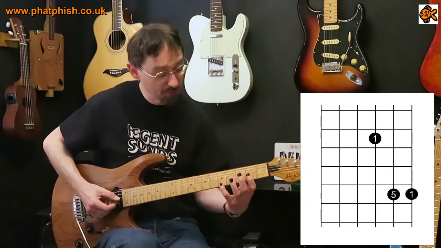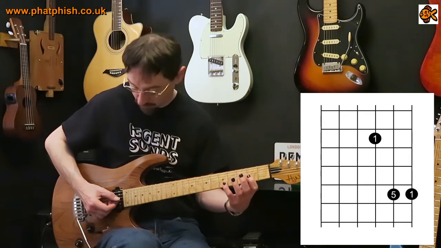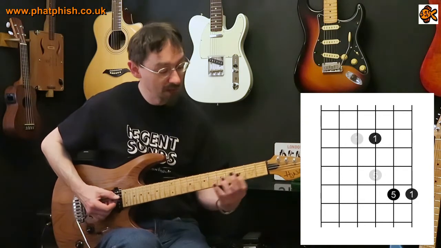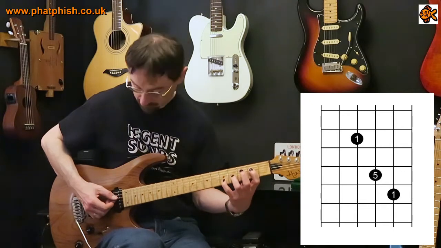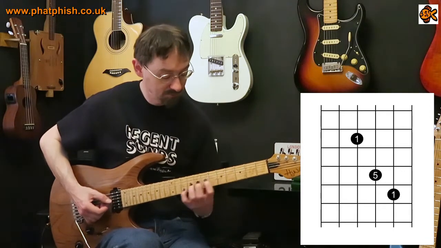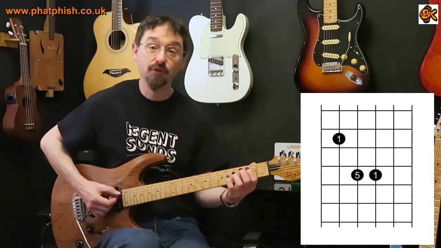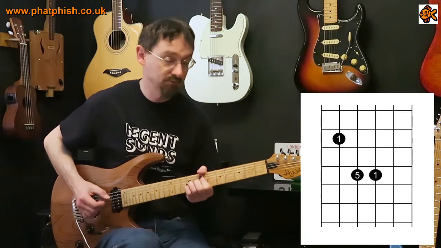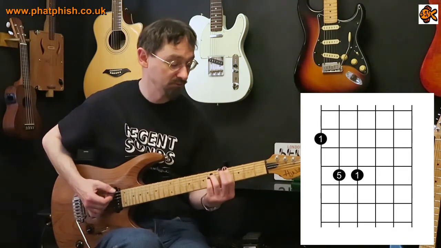But those shapes are movable, so any time that the root note is on the 3rd string, we can use that shape. Any time that the root note is on the 4th string, we can use this shape. Any time the root note's on the 5th string, we can use this shape. And same shape any time the root note's on the bottom E string.